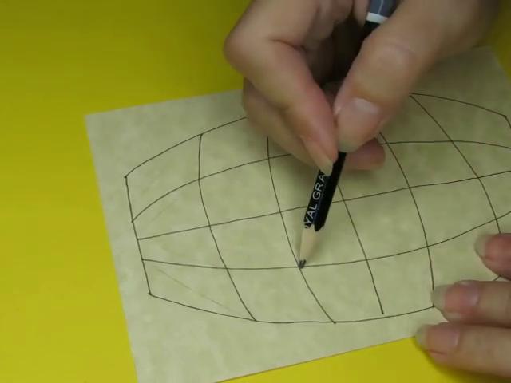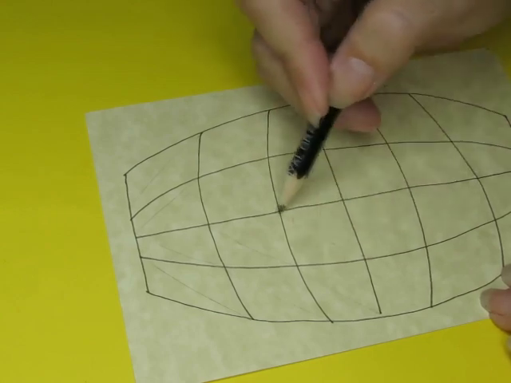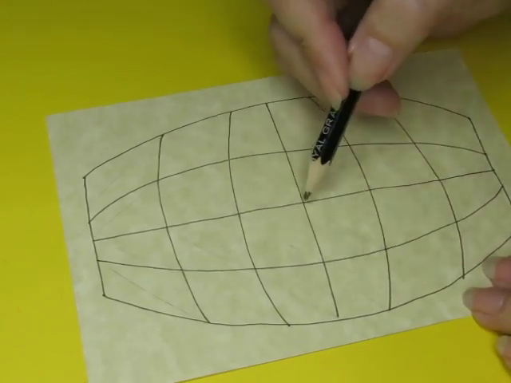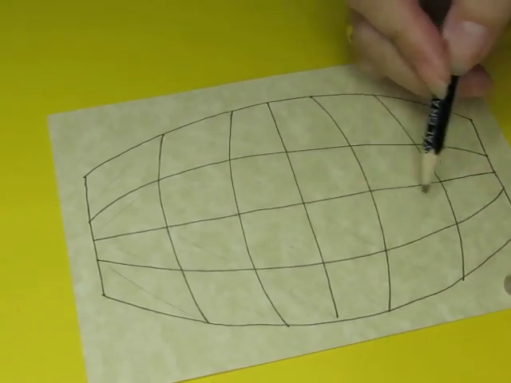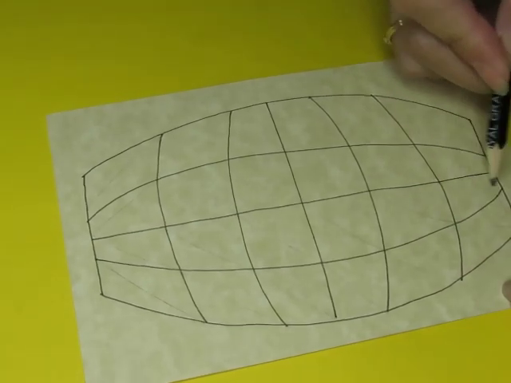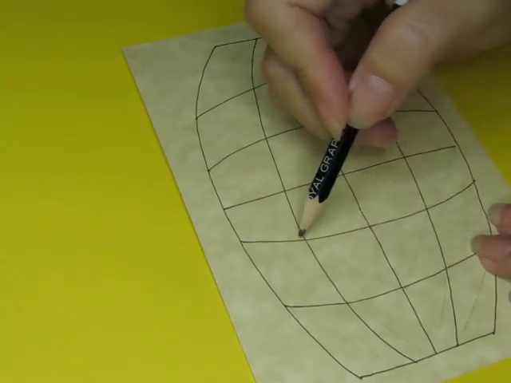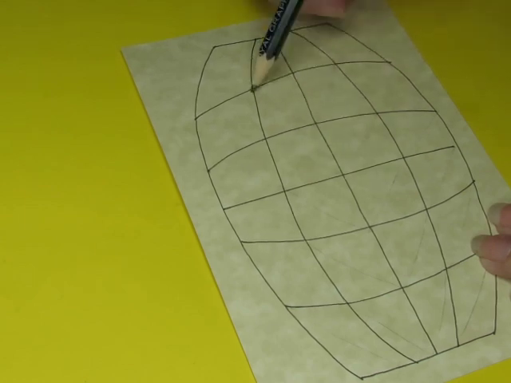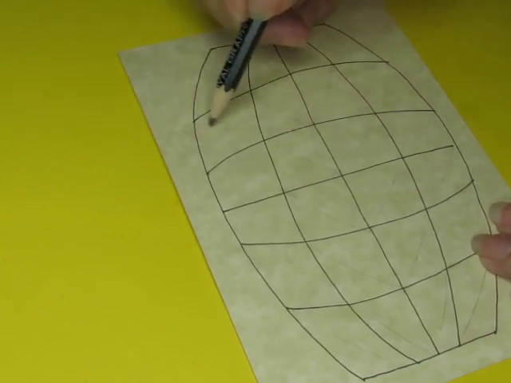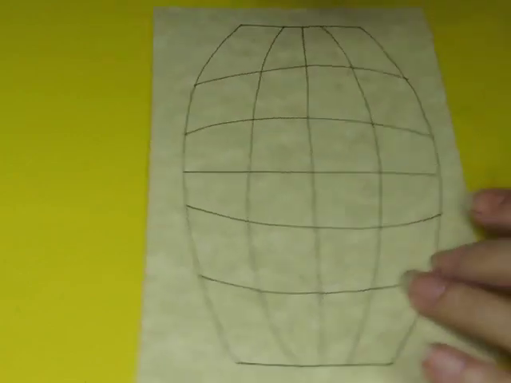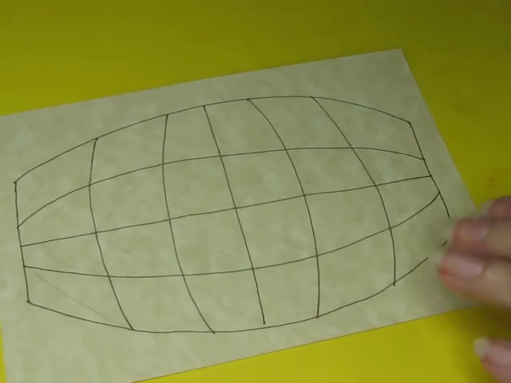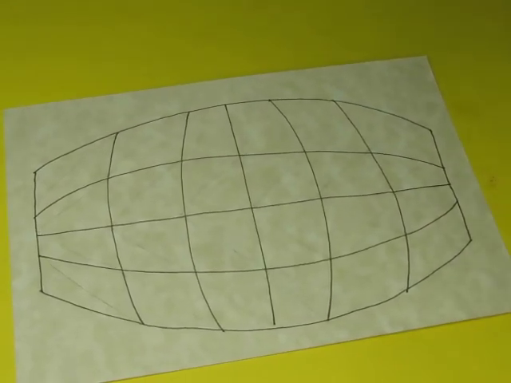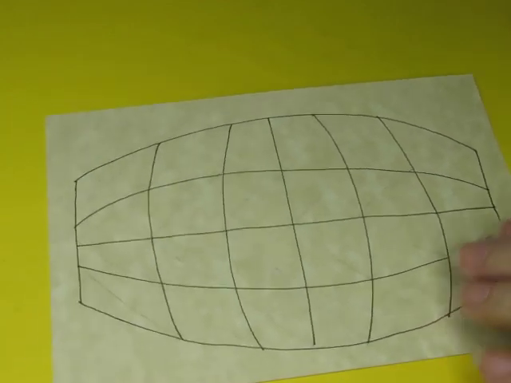I think that's where I'm going to go. Yeah, okay, I like that. Don't know if you can see it, but I can see it.